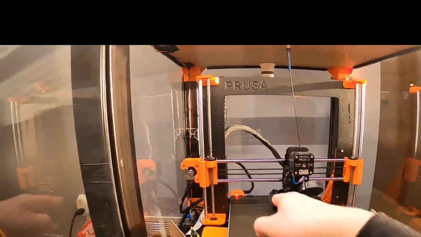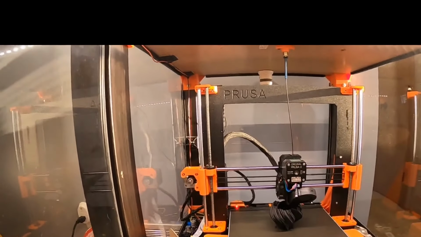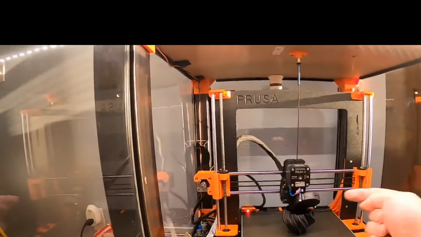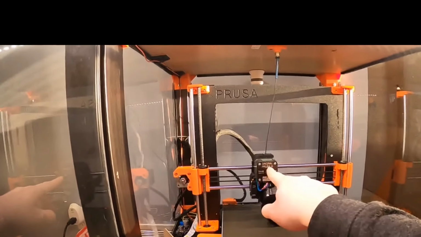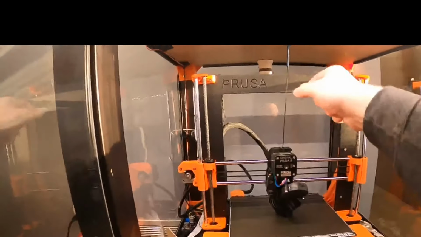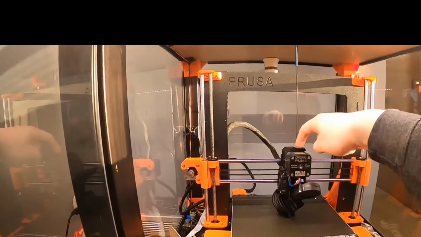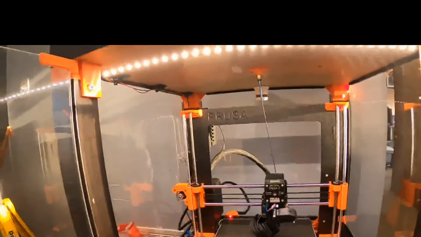There is another stepper in back with the belt. It moves the bed forward and backward. The stepper on the side will move us left and right. And then this stepper right here is what actually drives the filament down. So the filament is coming down through this pipe, goes in the top, and then there's a little geared tooth that will push it down.